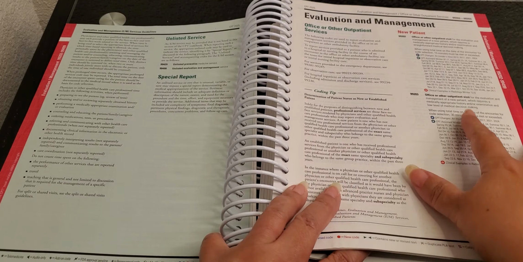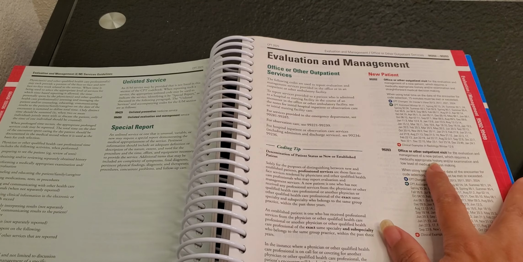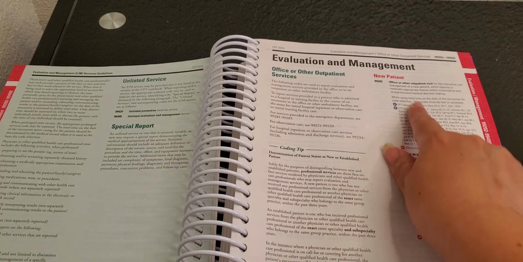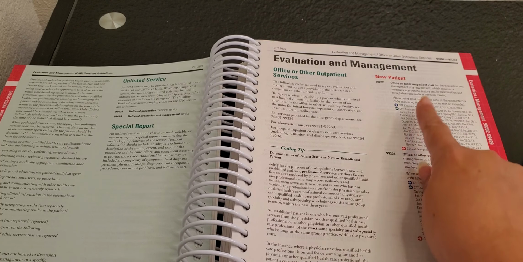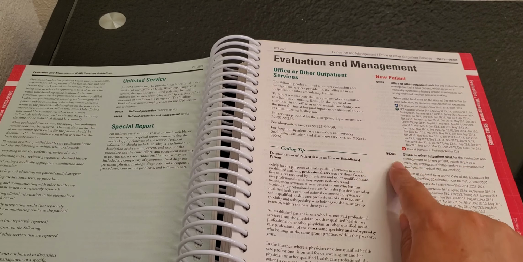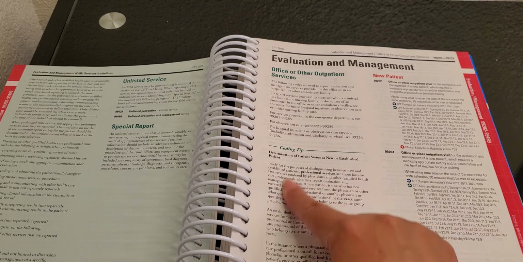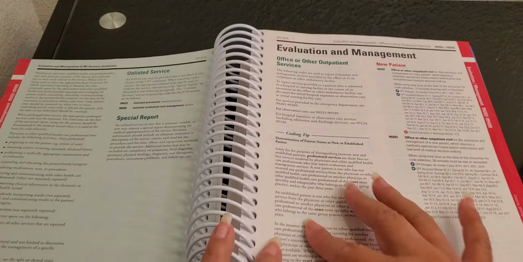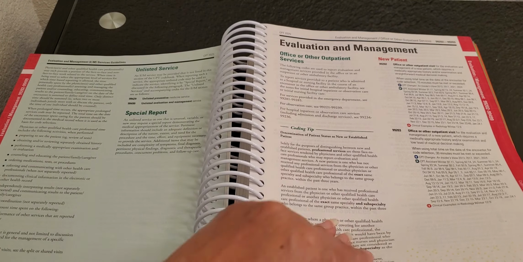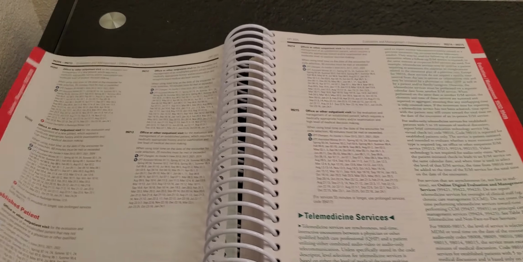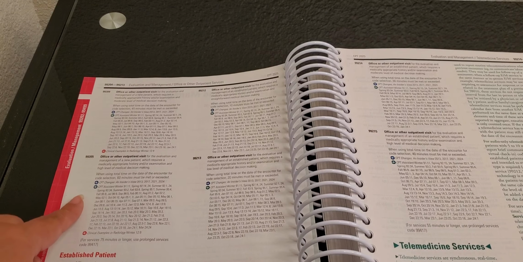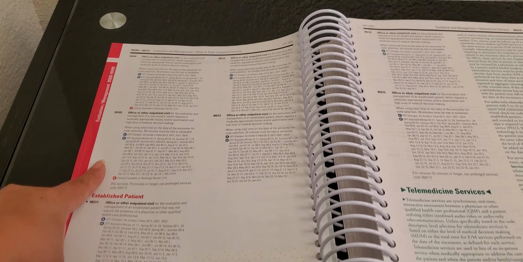You can look at the description of the evaluation and management code. It's going to start here with the new patient codes, 99202, 99203. Here's the coding tip for all of that, the professional services, and what it all means. And then it's going to continue on. It goes up to 99205 for new patients.